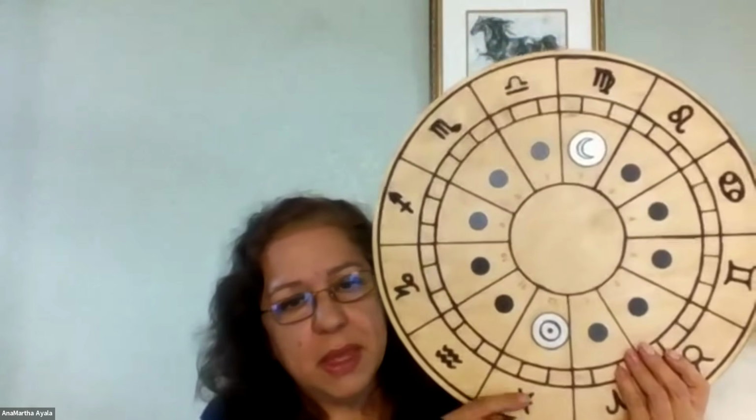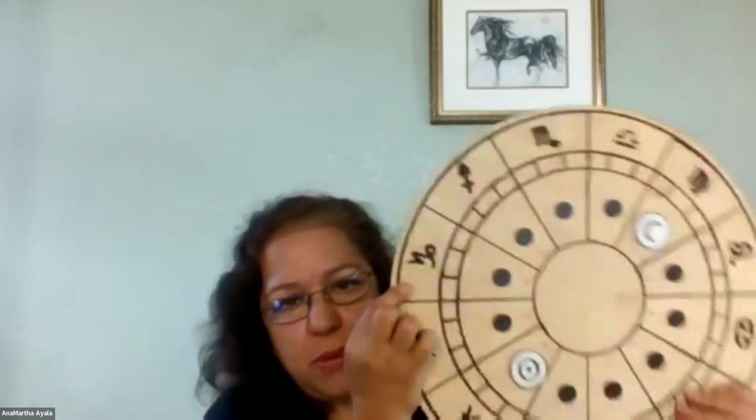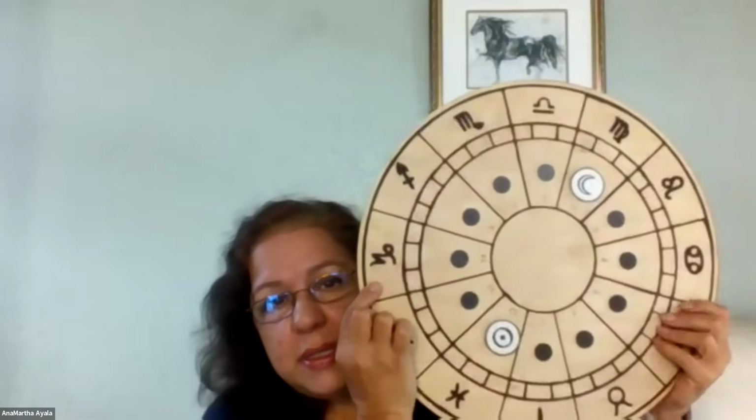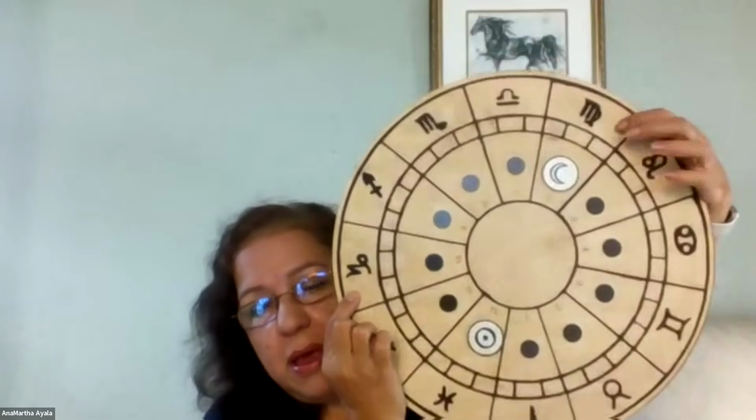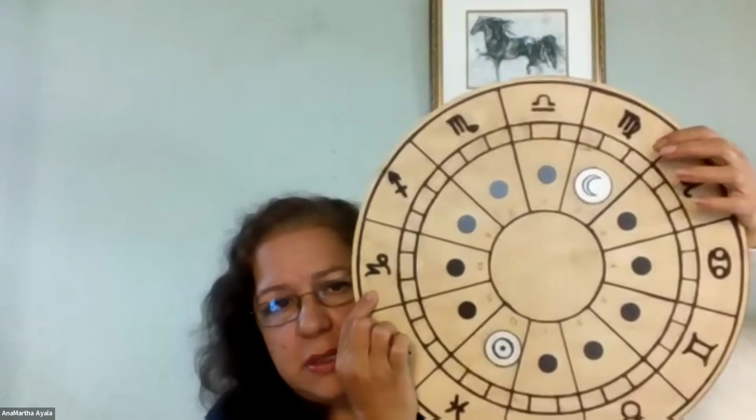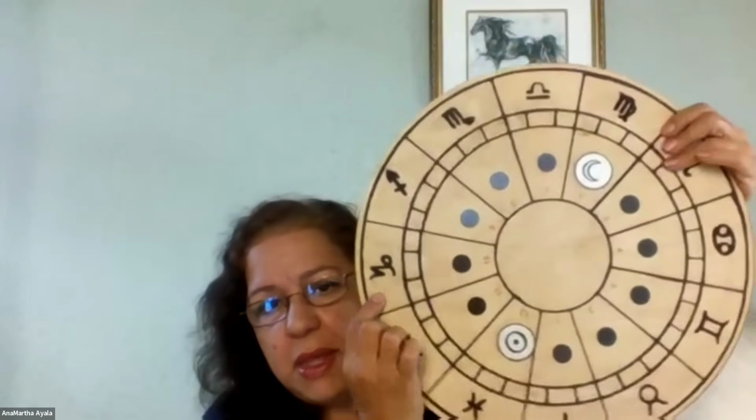Or maybe you need to move because of a new job or because you're retiring and you're going to be downsizing. All right, so for Capricorn, this eclipse is happening in your ninth house, which is one of the best houses to have an eclipse.